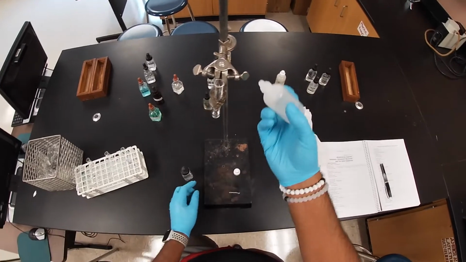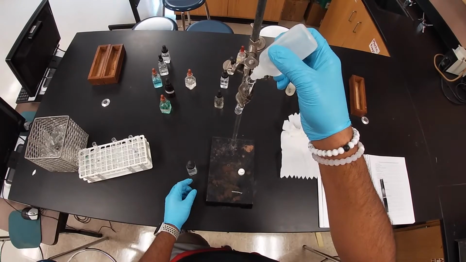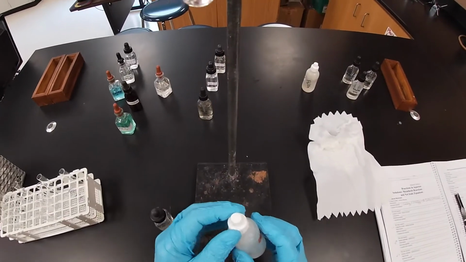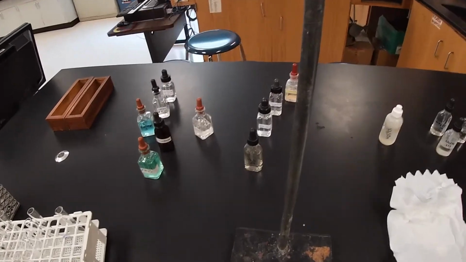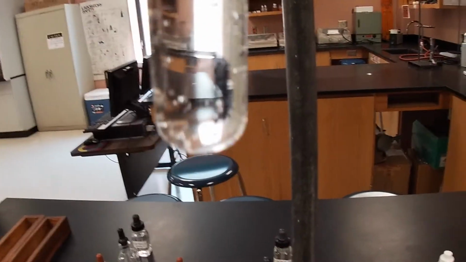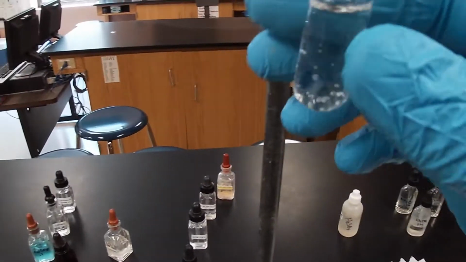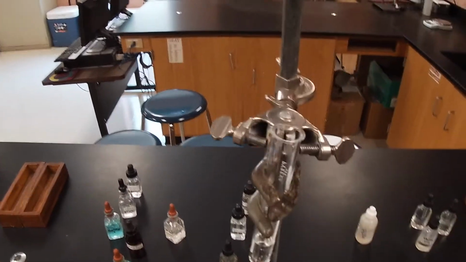We're going to add it, and then again you'll notice some gas formation. You will notice some gas bubbles forming in this situation again. Let me remove this from the clamp.